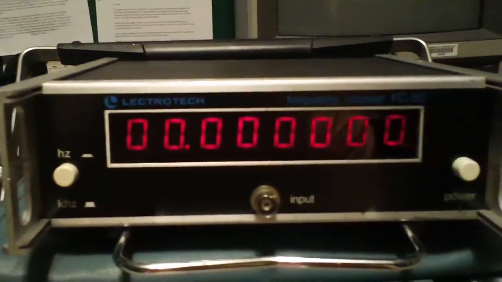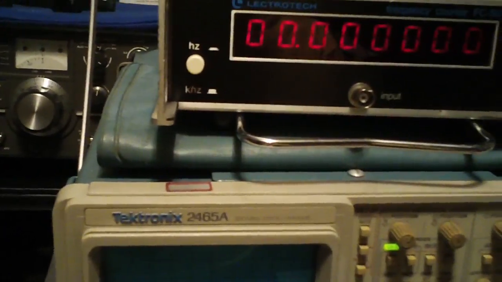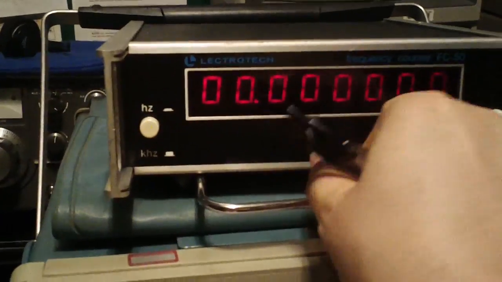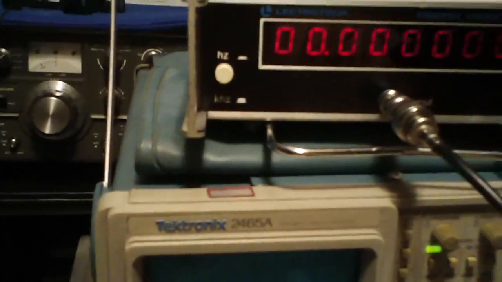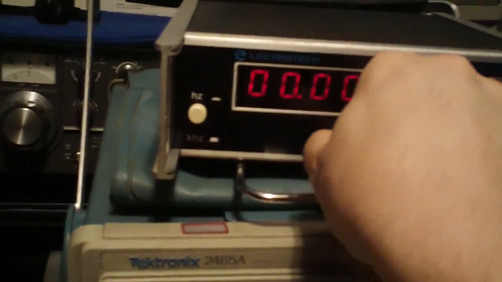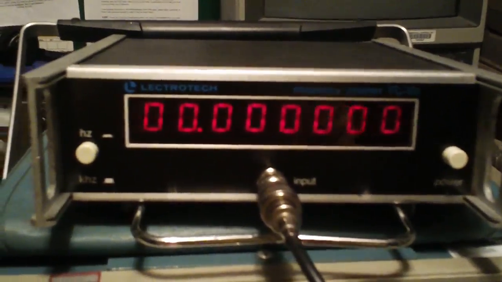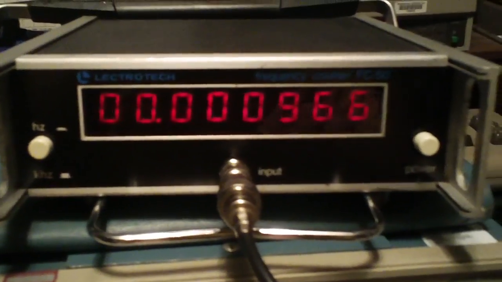So let's go ahead and do as Alan did and verify with a frequency counter. I was borrowing the power cord from my HP to plug in the scope, so we're just going to use the Lectrotech at the moment for this. Let me put down the pen. Give the slow time base a second. Whoops. Plugged in the wrong end. Here we go. That's what I get for videoing and measuring at the same time.